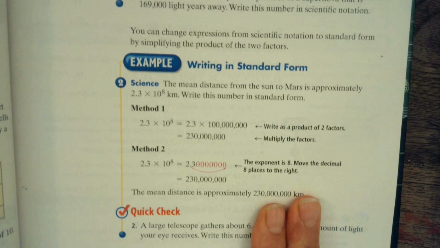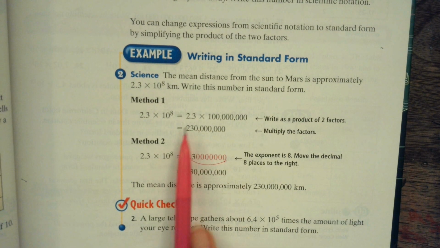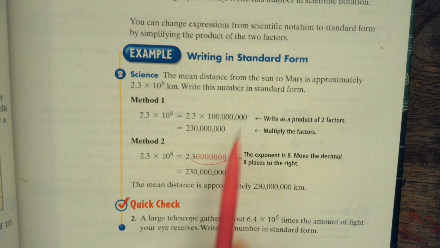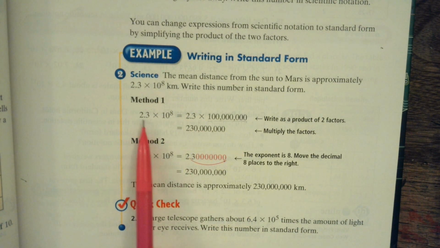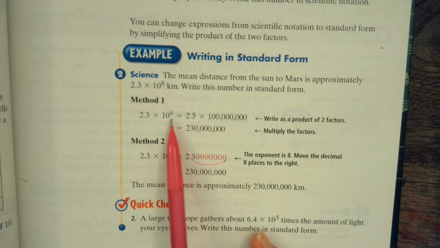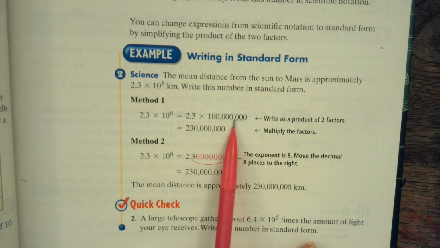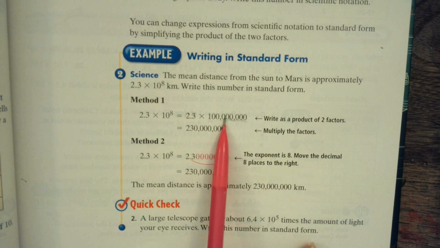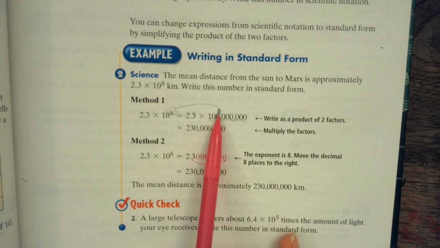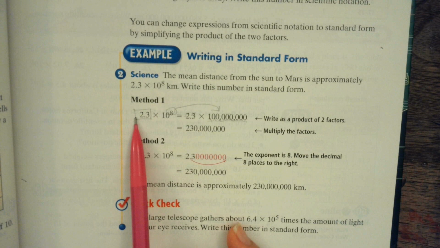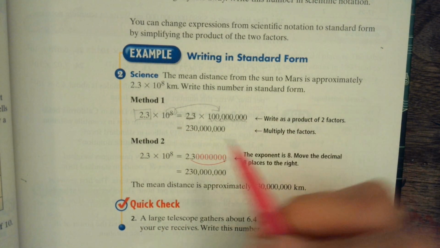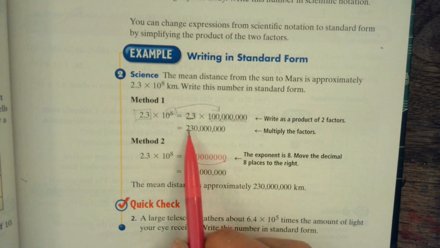Let's try another one. So for this one, it's 2.3 times 100 million. And we know that because we would do 2.3 and then we'd have times 1, 2, 3, 4, 5, 6, 7, 8. So this tells us the number of zeros. This tells us this part right here. And then we would count that out.